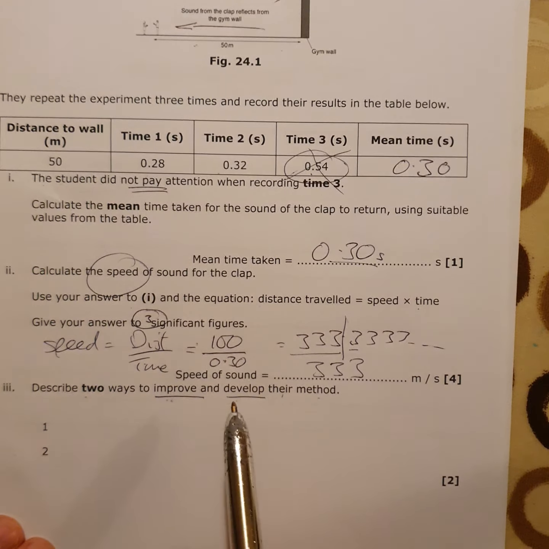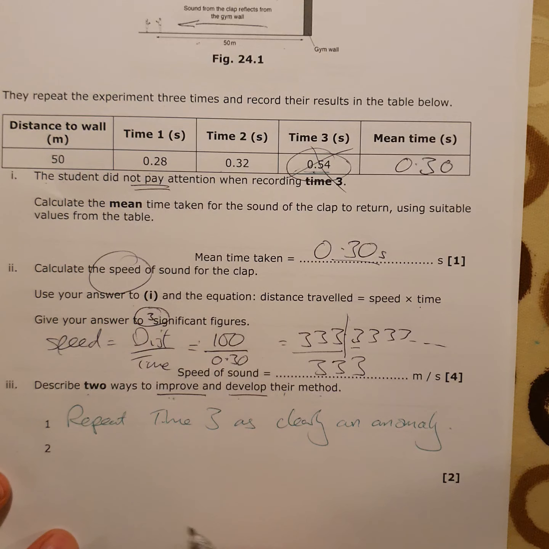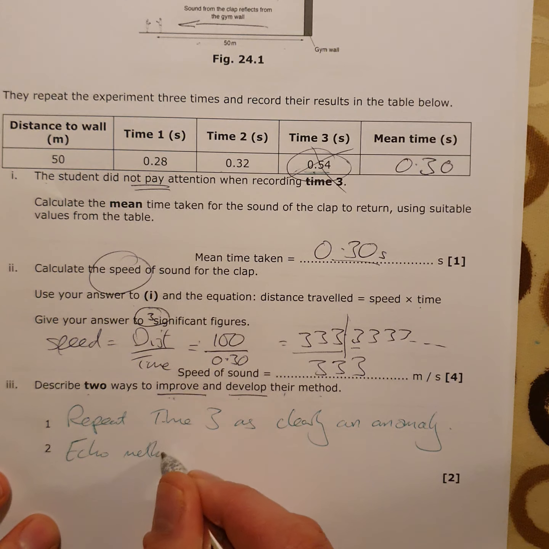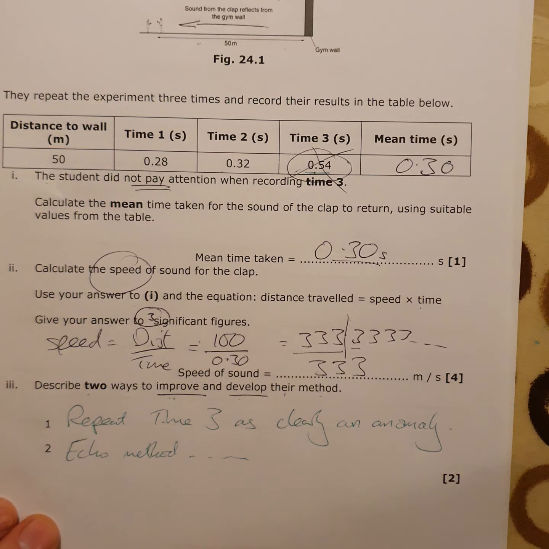So we could have a look at, say, well, let's look at this result here. That's a big error there. So we could say repeat time 3 as clearly an anomaly. We could talk about the echo method as we previously done. We won't write all that down.